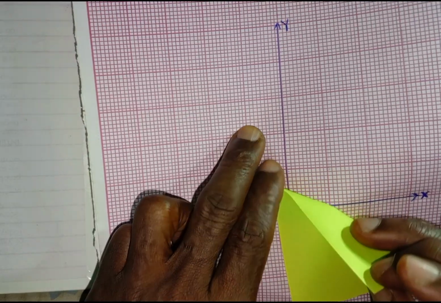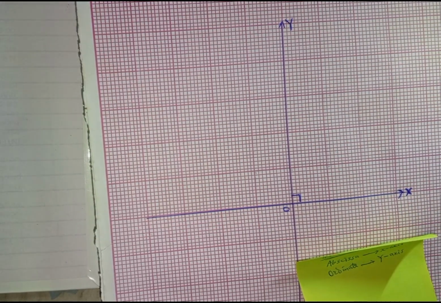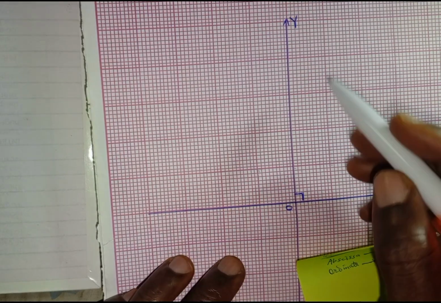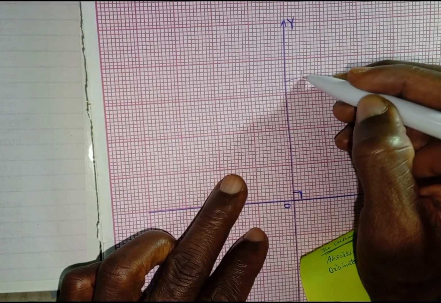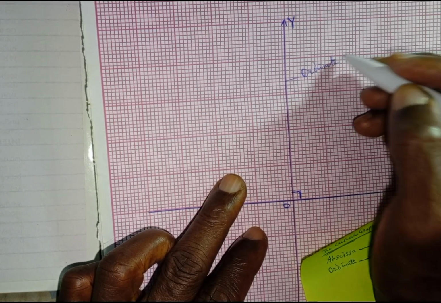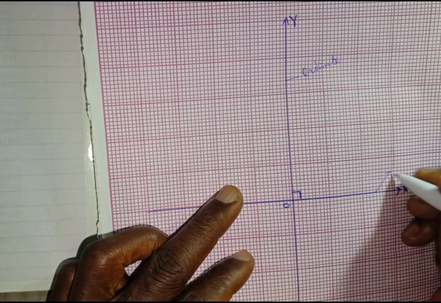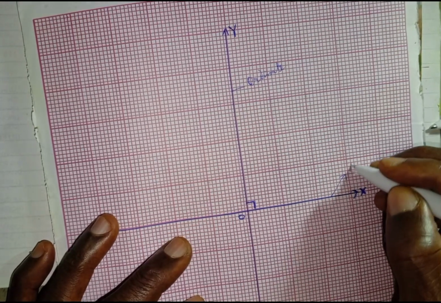So that was what they were called initially. So we have the y-axis, the ordinate, and this x-axis he called the abscissa.